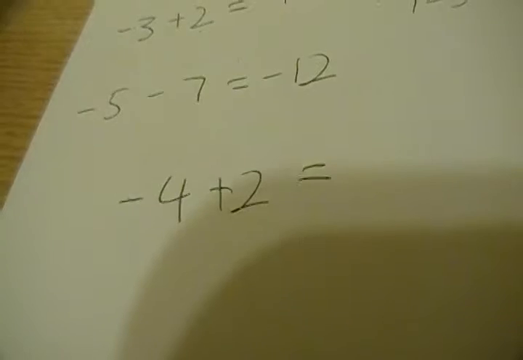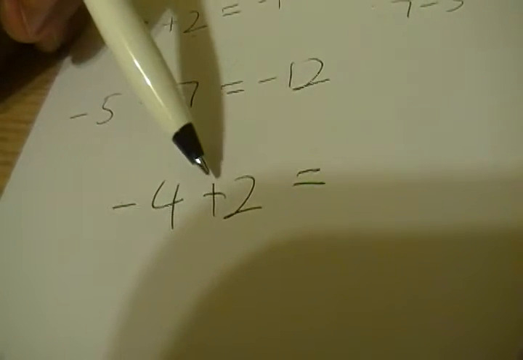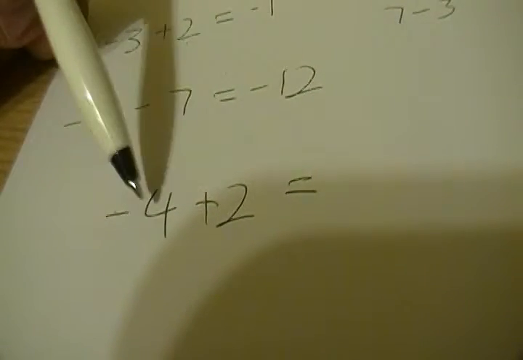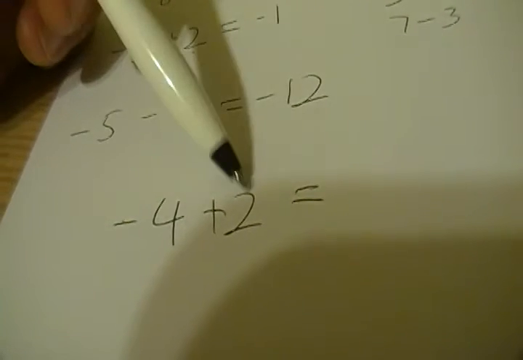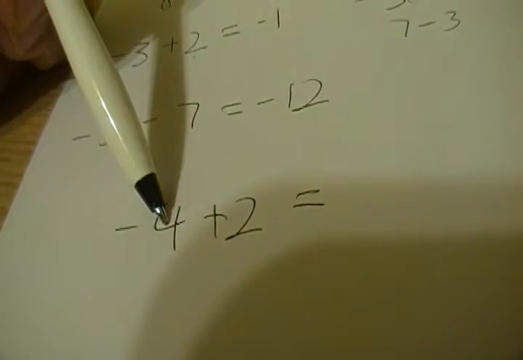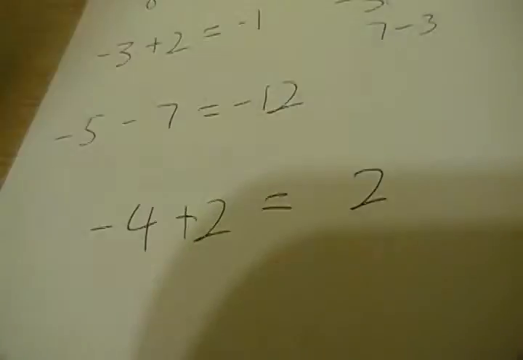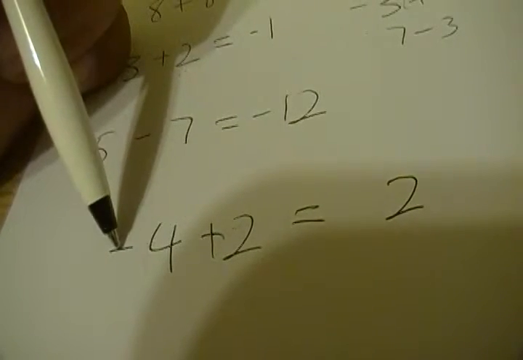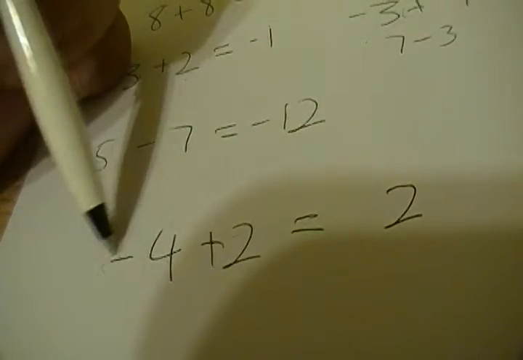What if we had -4 plus 2? Okay, let's first look at the signs. We have a negative and a positive. That means that we're going to subtract these two numbers, okay? So what's 4 minus 2? 4 minus 2 is 2, okay? Now let's look at the bigger number. 4 is bigger than 2. So what sign do we have in front of 4? We have a negative. So we put a negative in front.